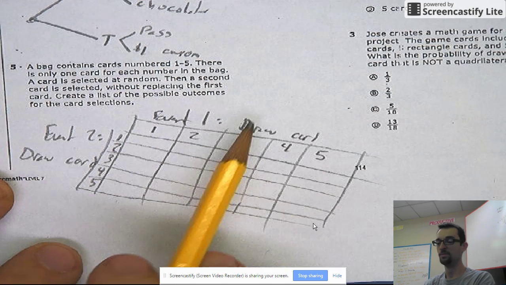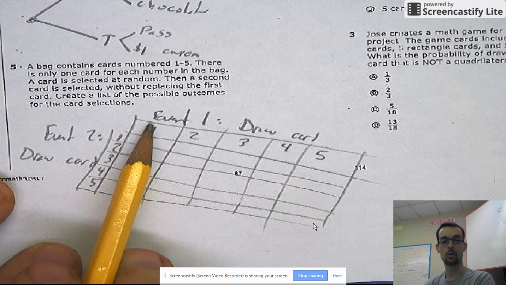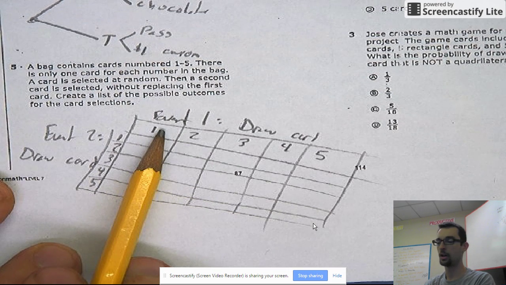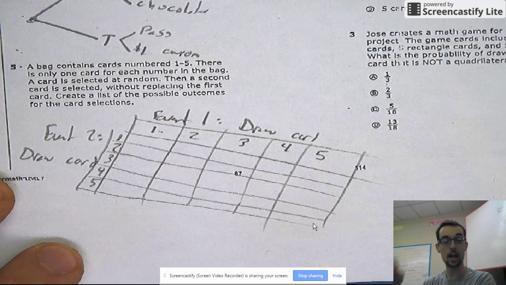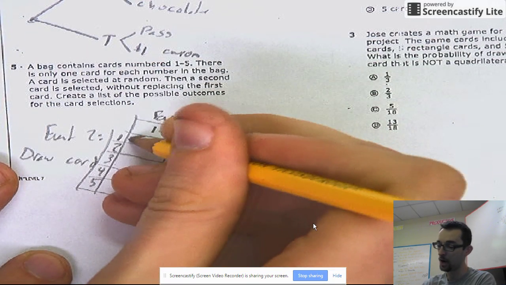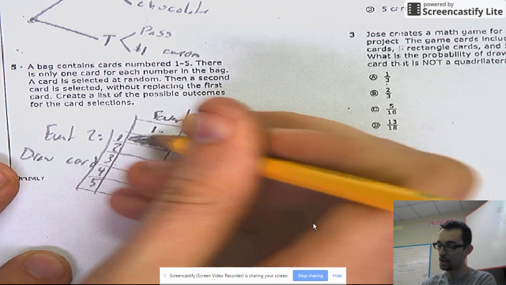Check this out: if you pick the first card, card number 1, and remember you take it out and keep it out, is it possible for you to pick card number 1 again? No, it's not. It's gone. It's in your pocket. It's not in the bag.